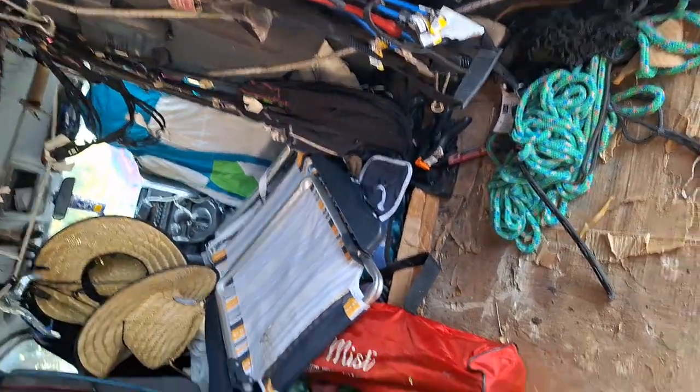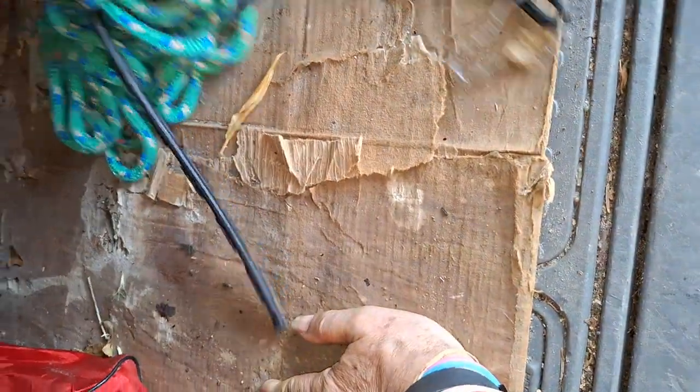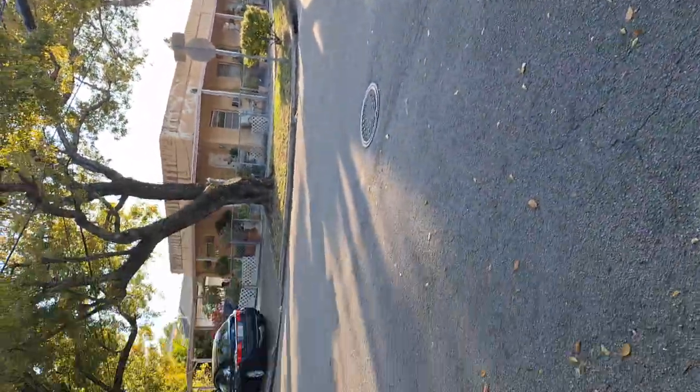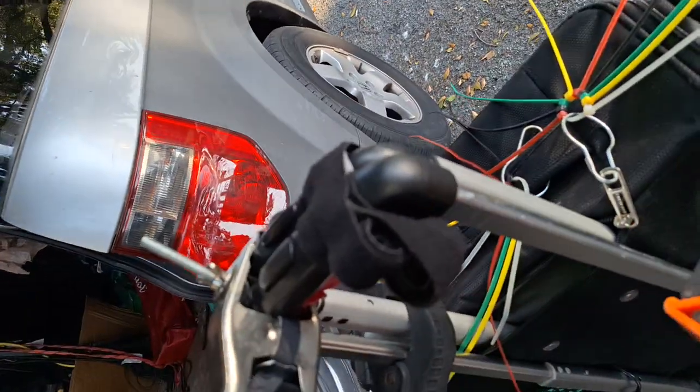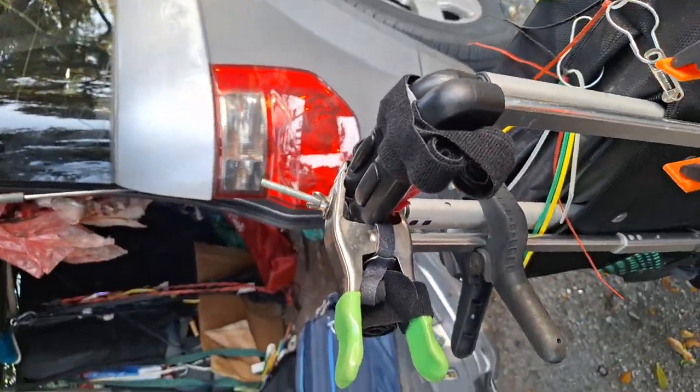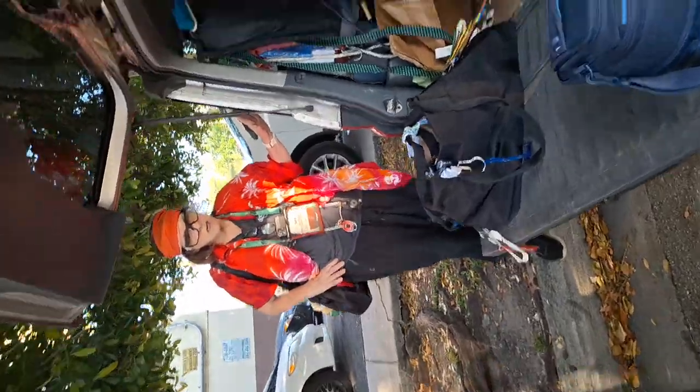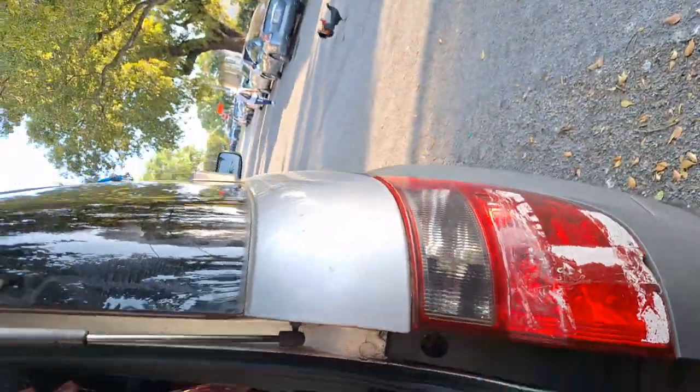I also lost a couple of these clamps. They fell off. I have to deal with it and remember it. You see, these two have to stay here to hold it. Like this. And it keeps falling off. Remind me to fasten it.